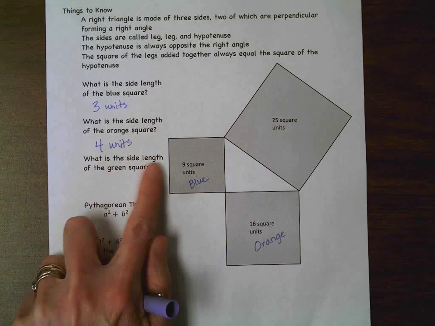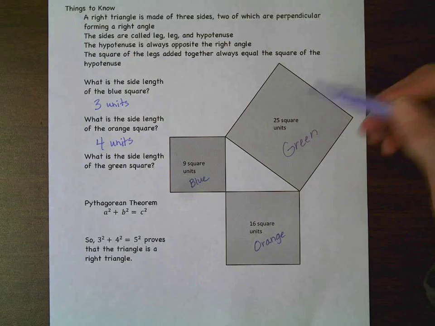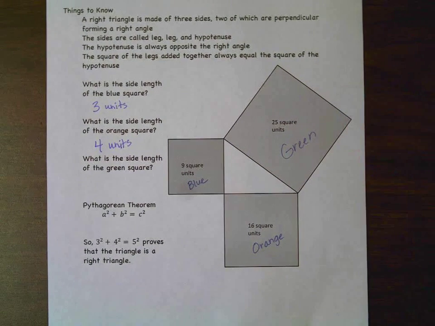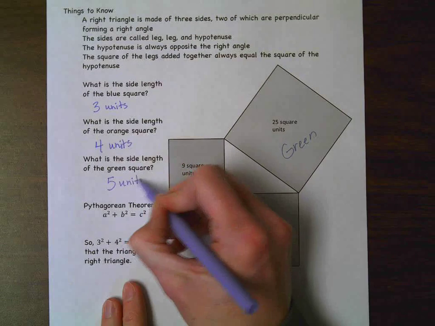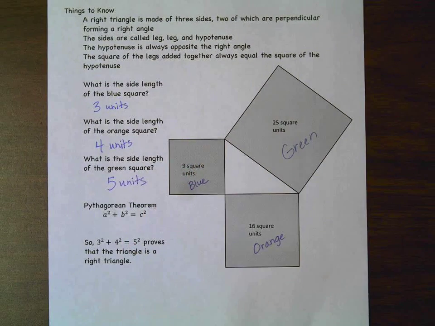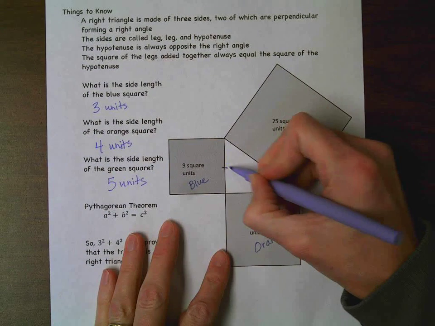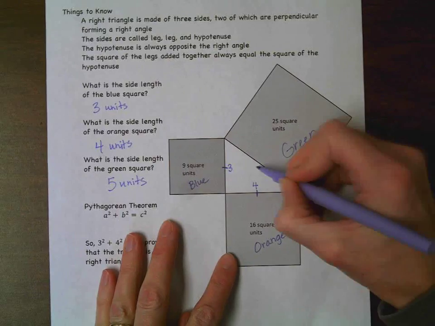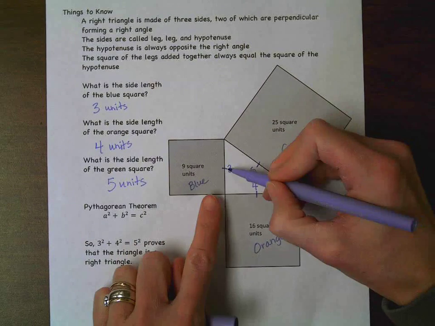Then it says, what is the side length of the green square? We're going to say this is the green square. What number times itself gives you 25? We're going to say it's 5, and you are correct. Now, I want you to look at something. We're going to say this side length right here is 3, this side length right here is 4, and this side length right here is 5.